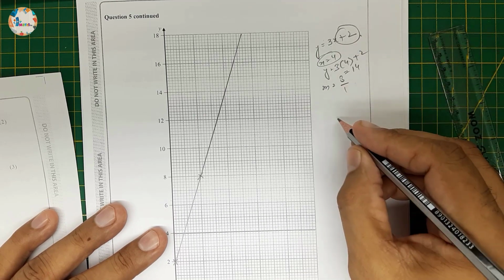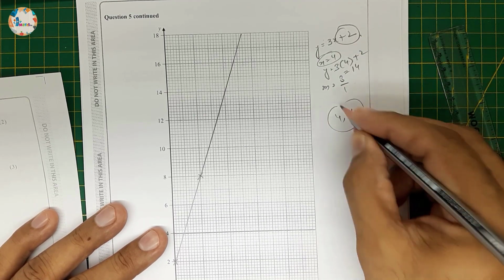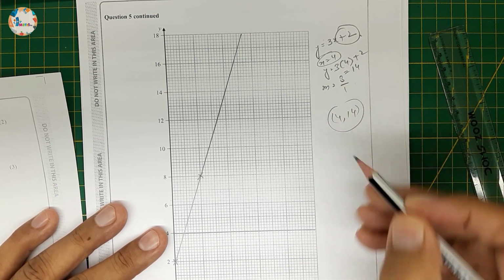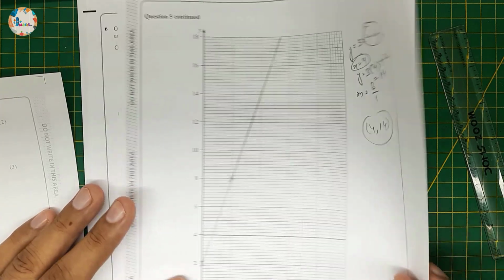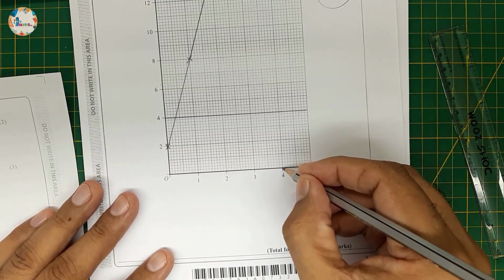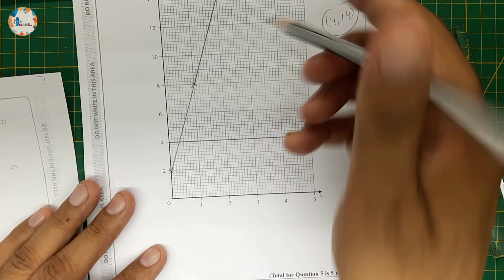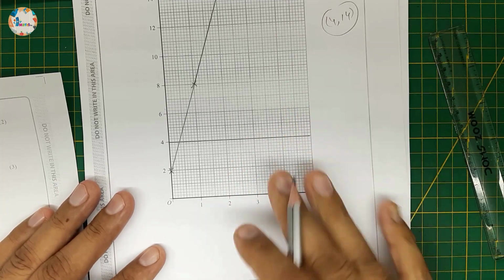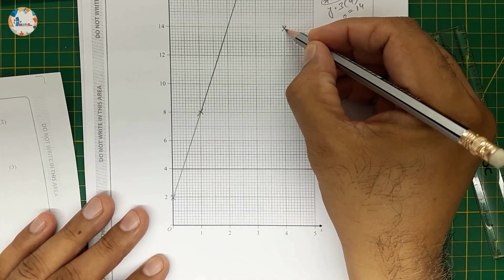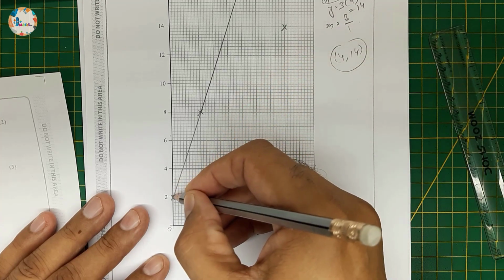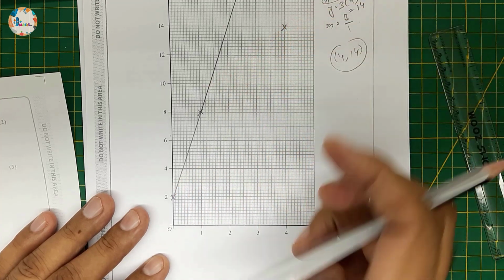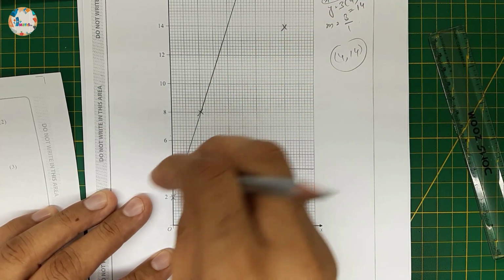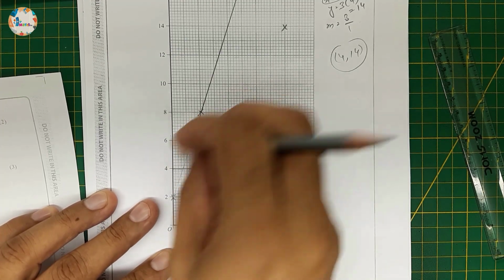So our point will be 4 and 14. We can draw this point: 4 is this one, and 14 is this point. So our line should pass through this one. This is wrong, so I will rectify this.